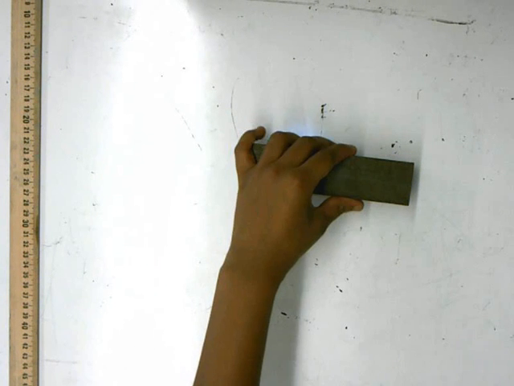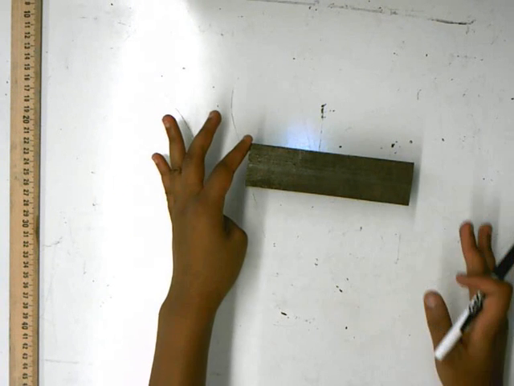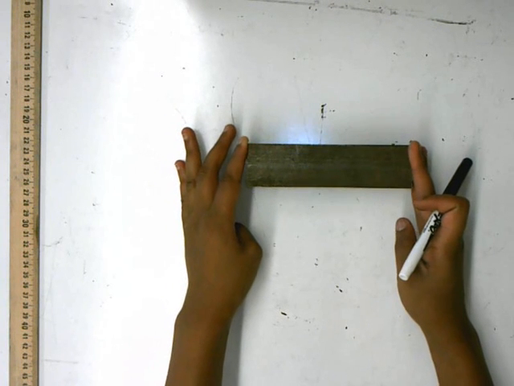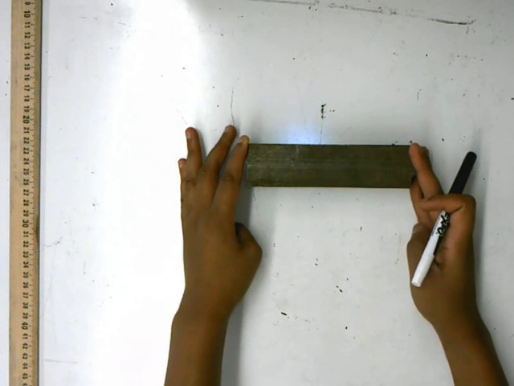So I'm going to estimate that the length from here to here of the object is 15 centimeters.